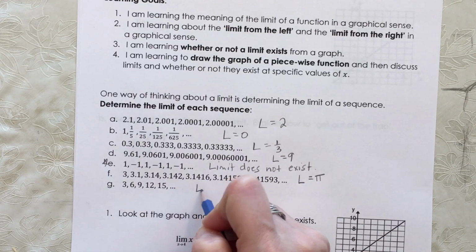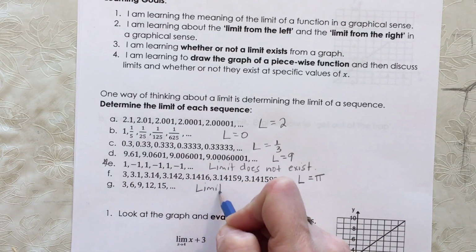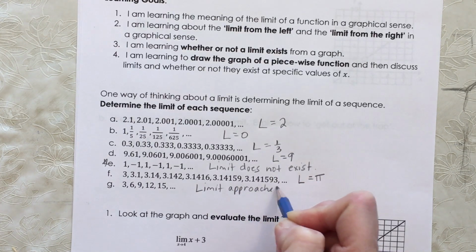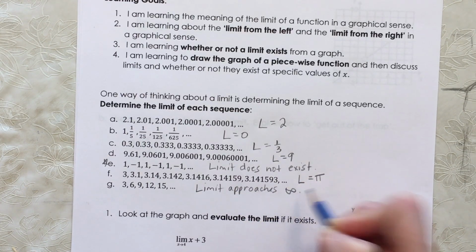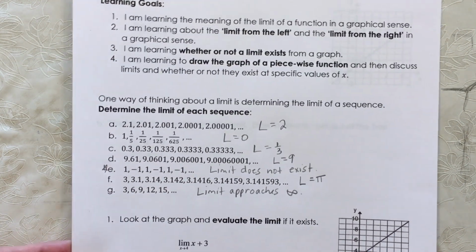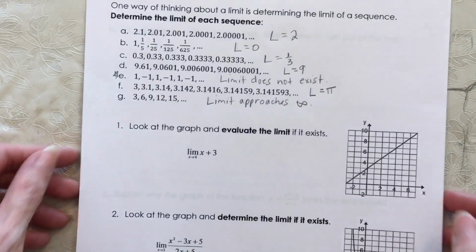You can't actually equal infinity, so we would say the limit approaches infinity. And you can never reach infinity, so really this doesn't have a limit, but you could think of the limit as being infinity. Okay, so now we're going to go on to our first kind of graphical sense here.